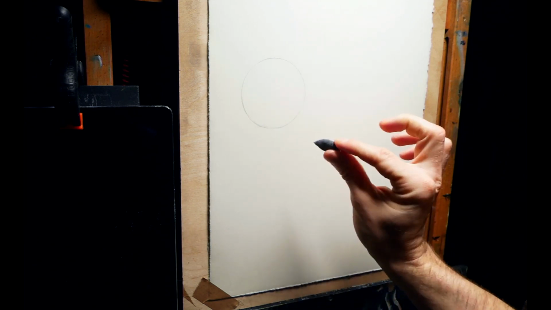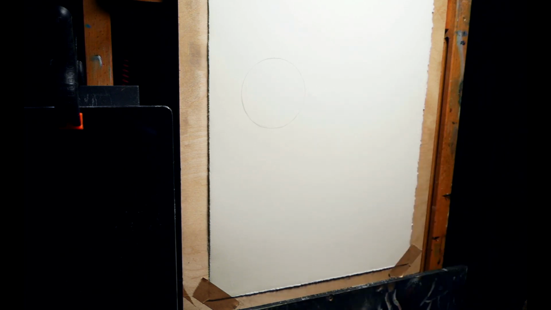I've also got a small piece of kneadable eraser, but any type of eraser will be okay. And that's pretty much it, so it's super stripped back what we're using today. You might need some tape if you're working from a drawing board. But that's pretty much it for materials.